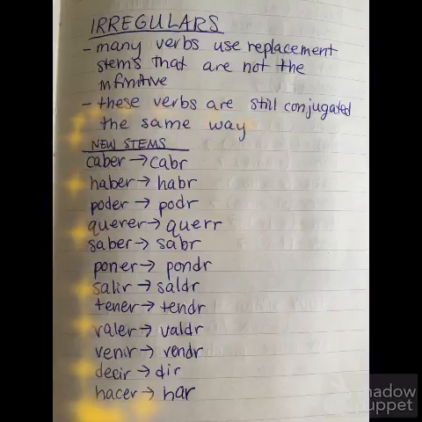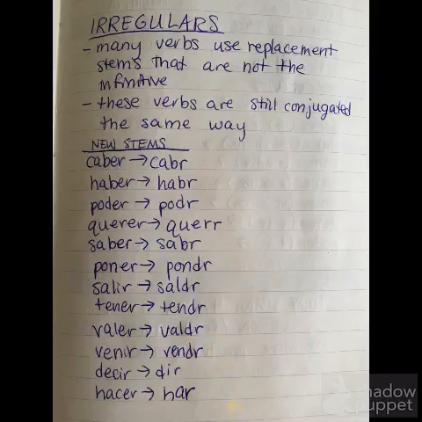So here's your list of infinitives that you use different stems for. Caber is cabr-, haber is habr-, poder is podr-, querer is querr-, saber is sabr-, poner is pondr-, salir is saldr-, tener is tendr-, valer is valdr-, venir is vendr-, decir is dir-, and hacer is har-. So once you memorize these, you will have these to work with, and then you just add the appropriate endings to make an actual word.